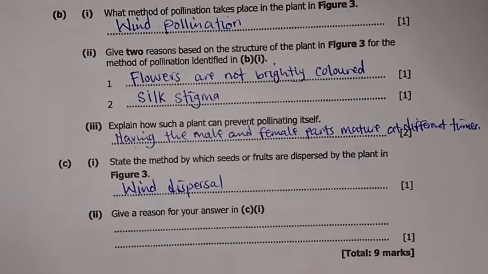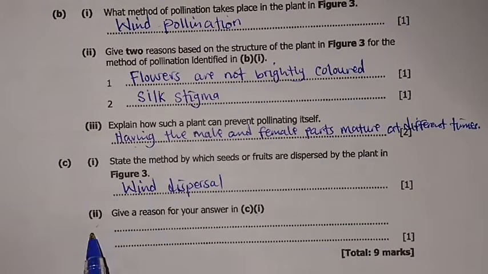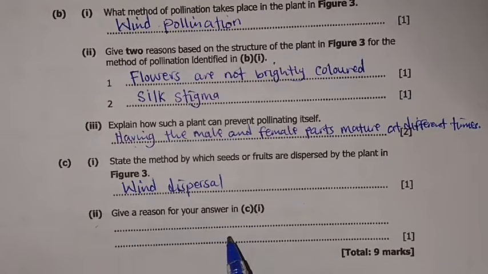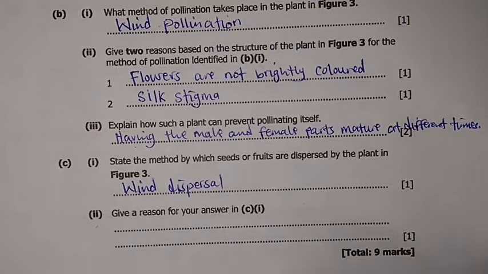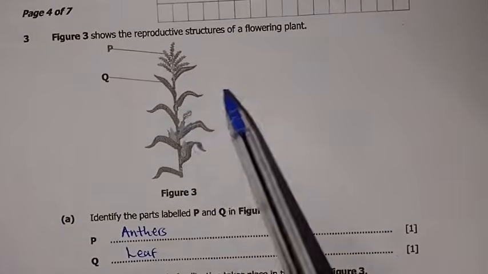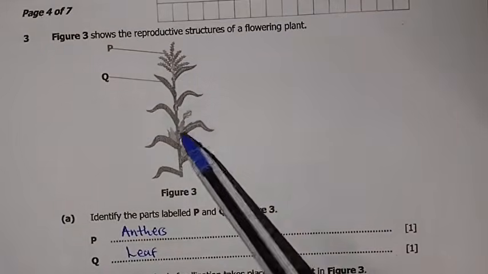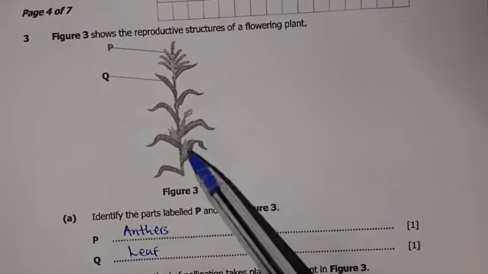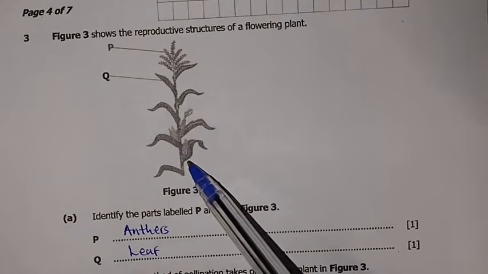Let us now move on to our question C2, which is our last question. Give a reason for your answer in C1. When you look at this structure, you find that the seeds are small and they are also light, meaning that they are not heavy.